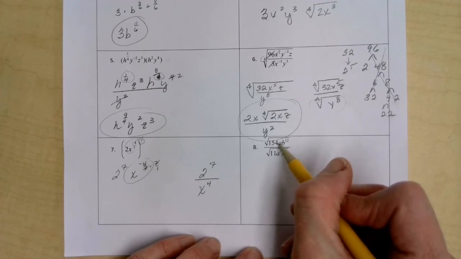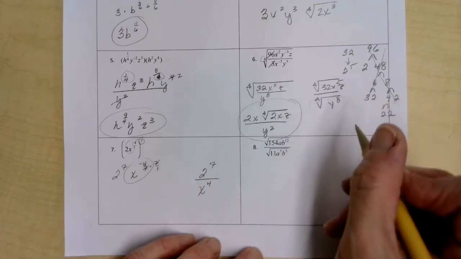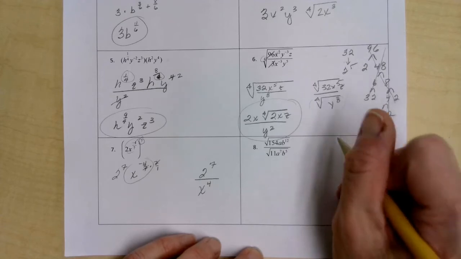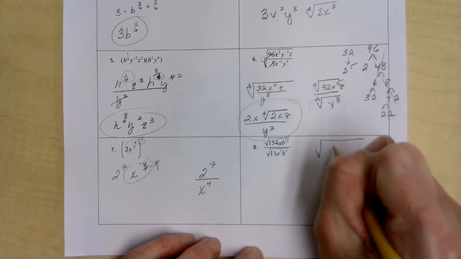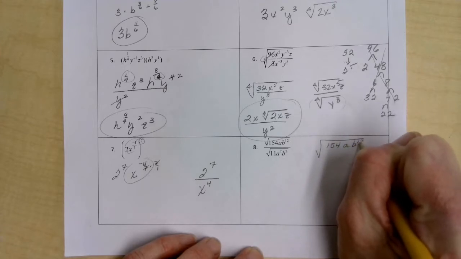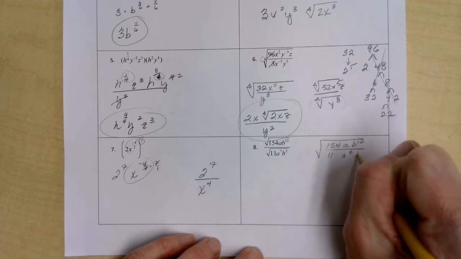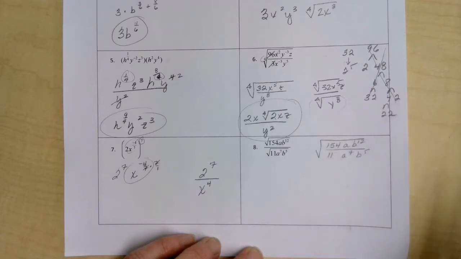Alright, so 154 and 11 have to be friendly numbers. So we can go ahead and put this all under one radical and see about 154 a b to the 12th and 11 a to the 7th b to the 5th.